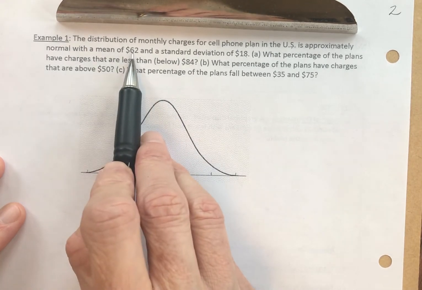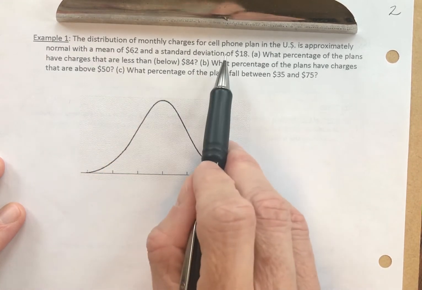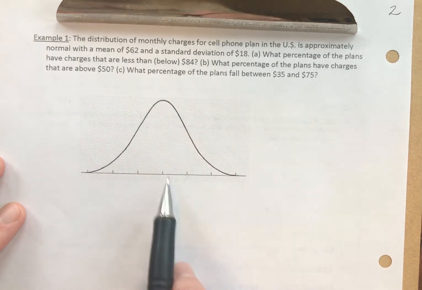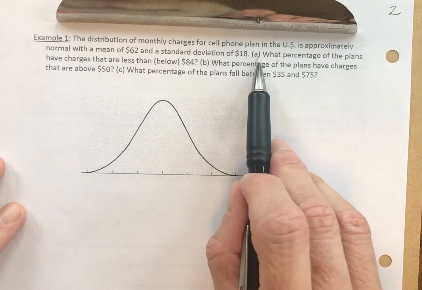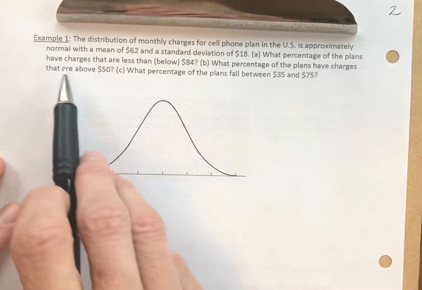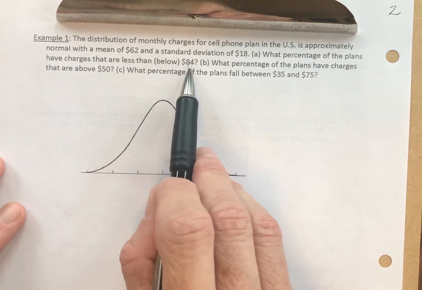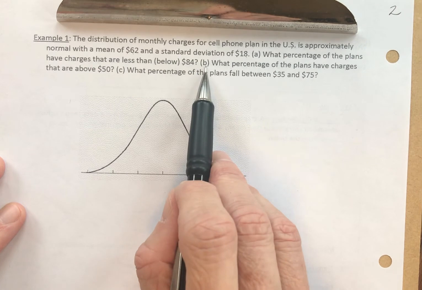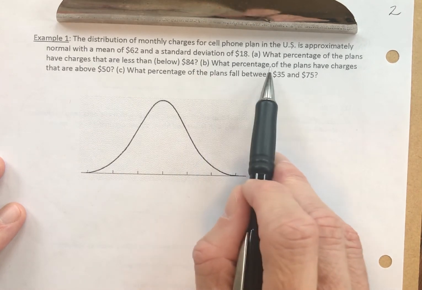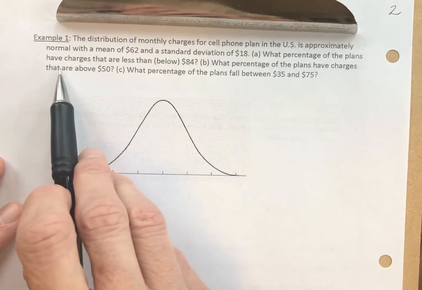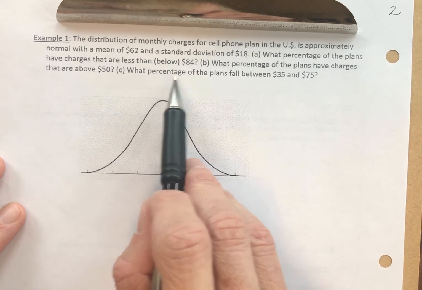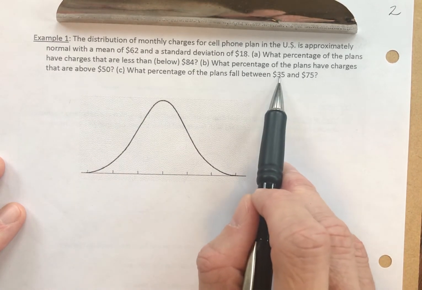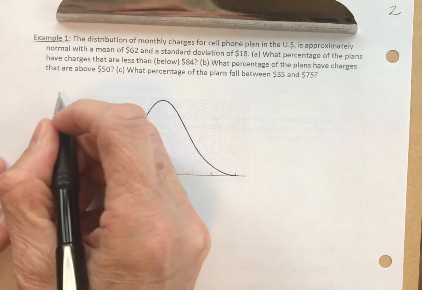The average is $62, but you go 1 standard deviation up or down, and you've gone $18 to the left or to the right. Letter A, what percentage of the plans have charges that are less than $84? Letter B, what percentage of the plans have charges that are above $50? And letter C, what percentage of the plans fall between $35 and $75?